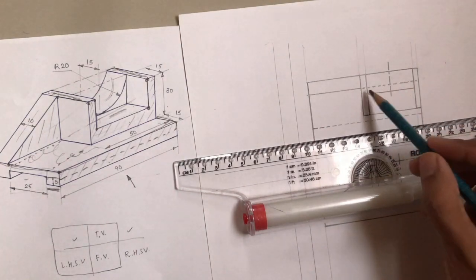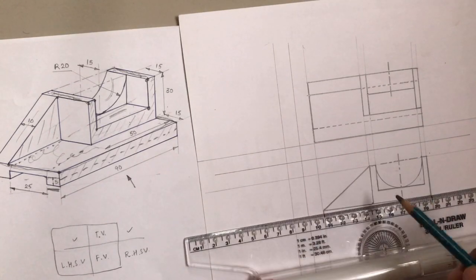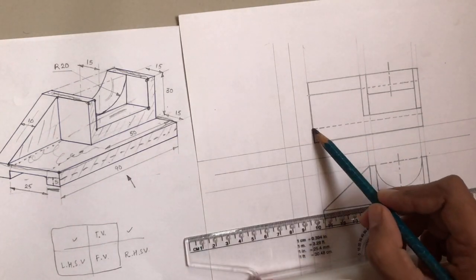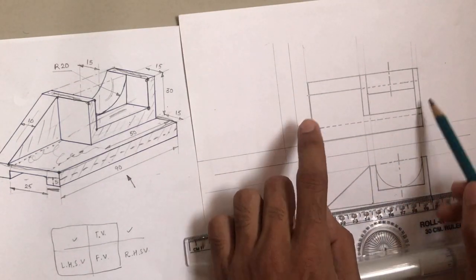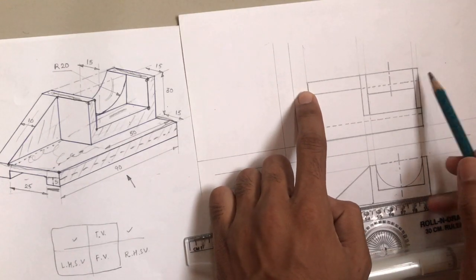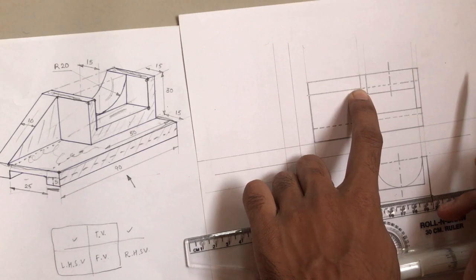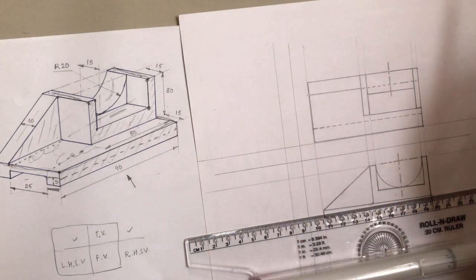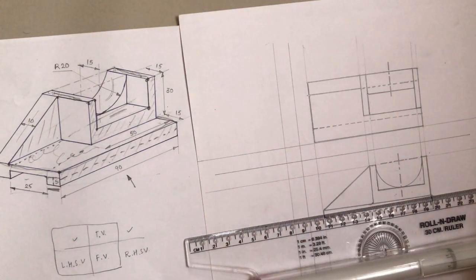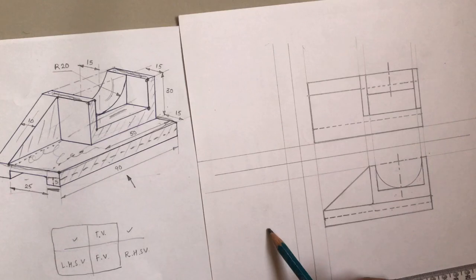So in the remaining part we will represent the slot. The slot is actually between these 2 points and these 2 points. But in this portion the object line is already present, so no need to represent a hidden line because the hidden line is overlapped by the object line.